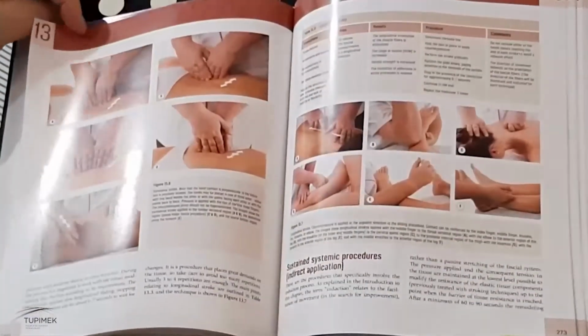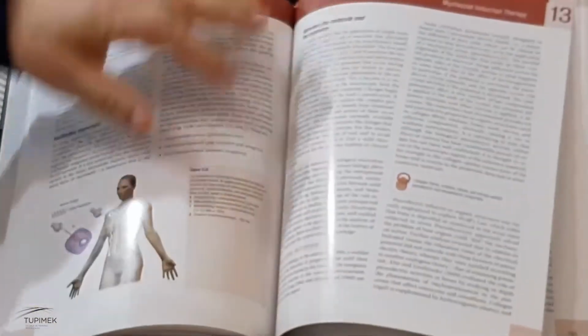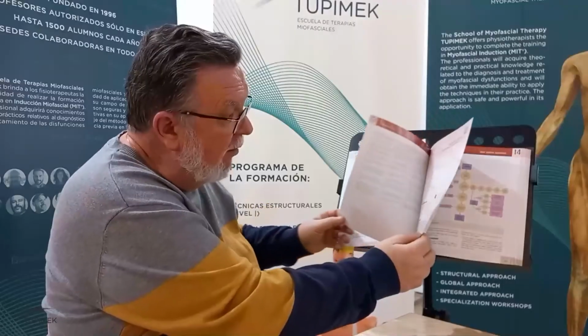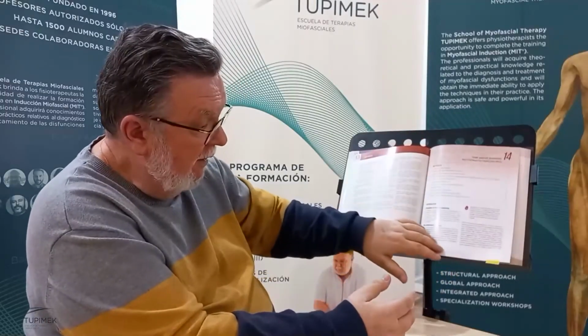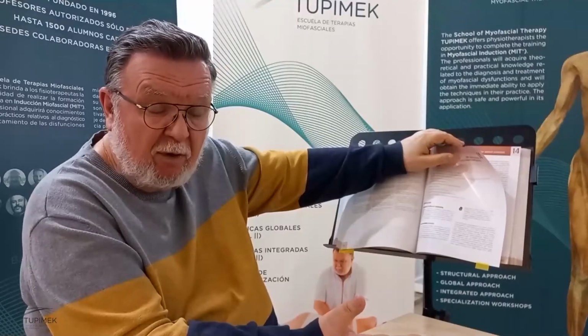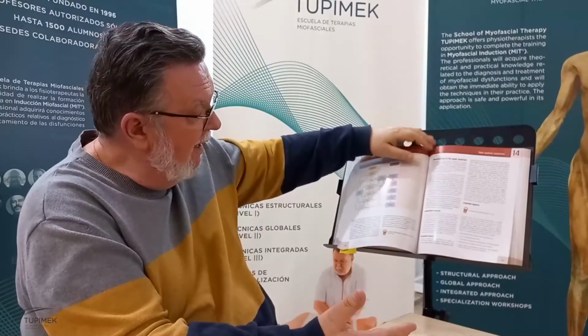As you can see, the texts are quite extensive and allow us to underline the extended information to go beyond the details. Chapter 14 is the reasoning of the assessment of the upper body. As we have seen previously, chapter 10 shows us the general assessment process, but this one is already adapted to the upper body. Once again, with more tables, diagrams, and also tests.